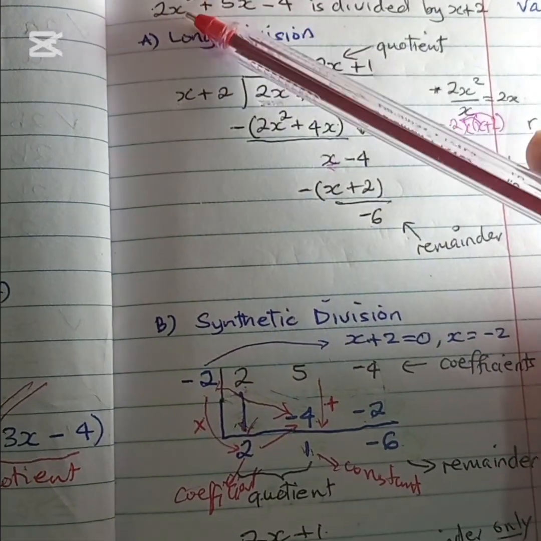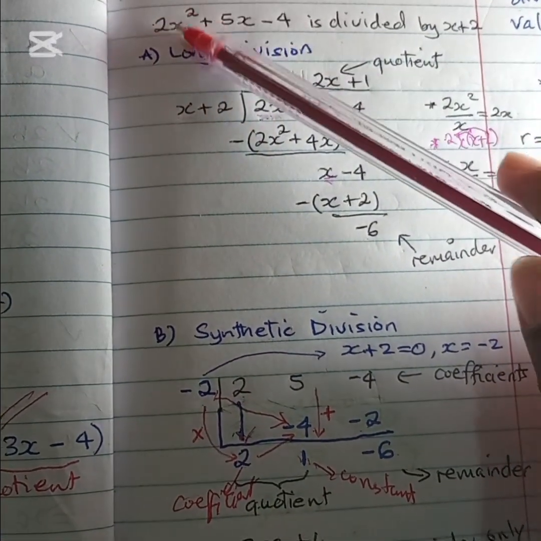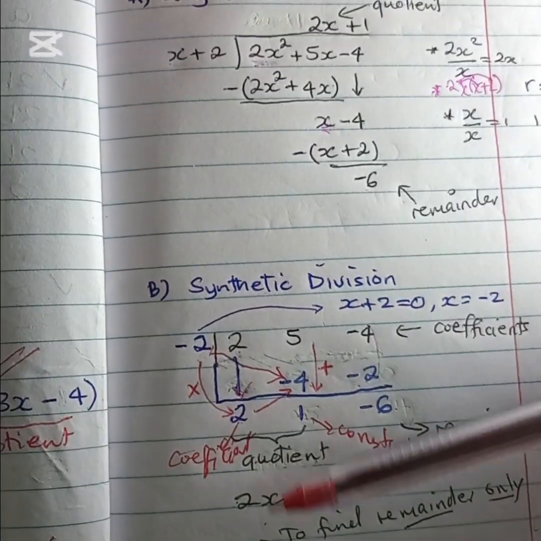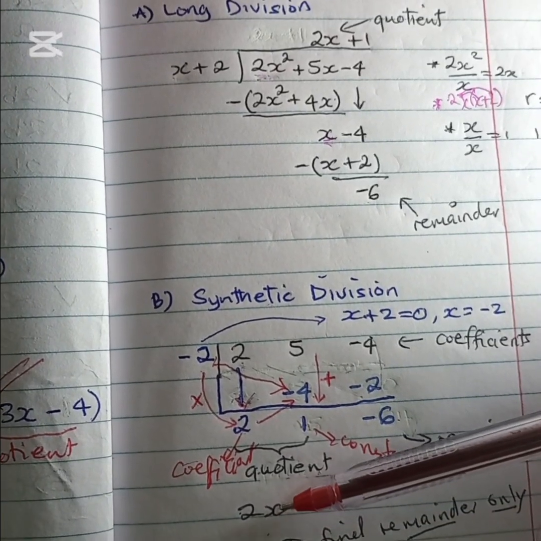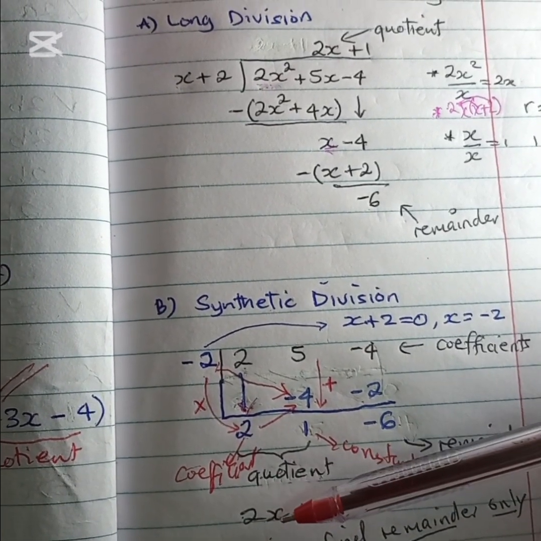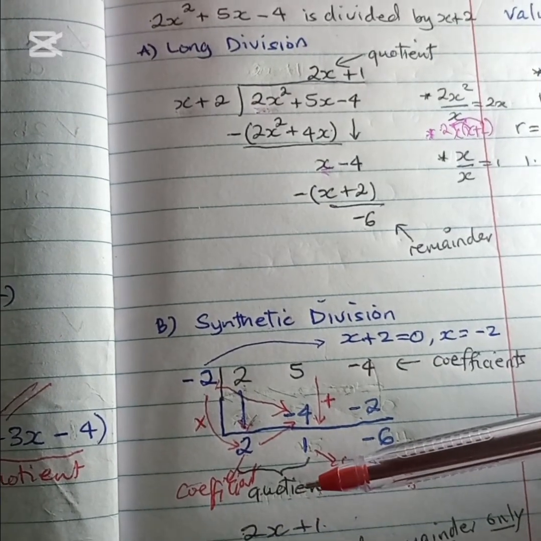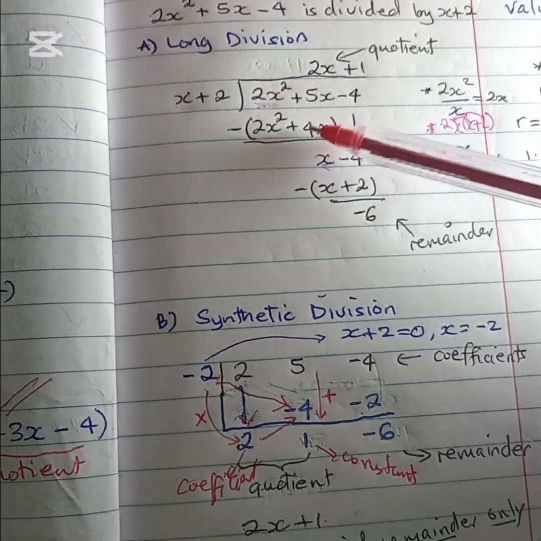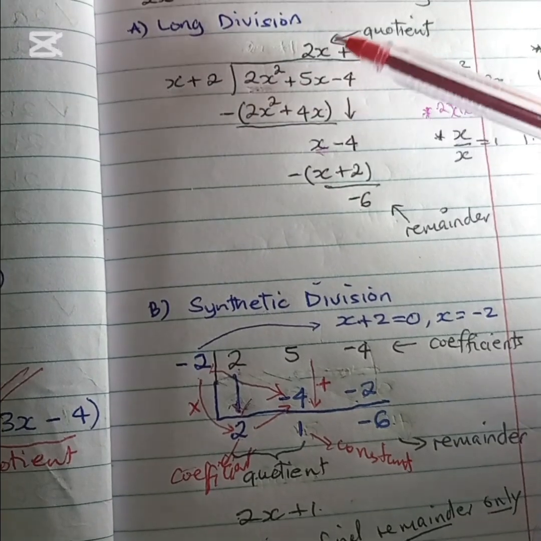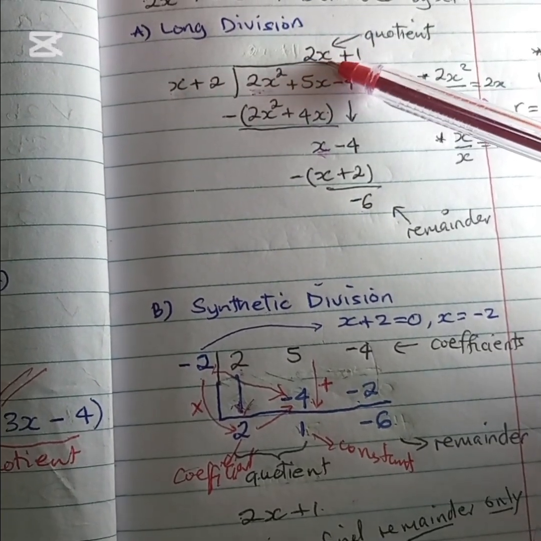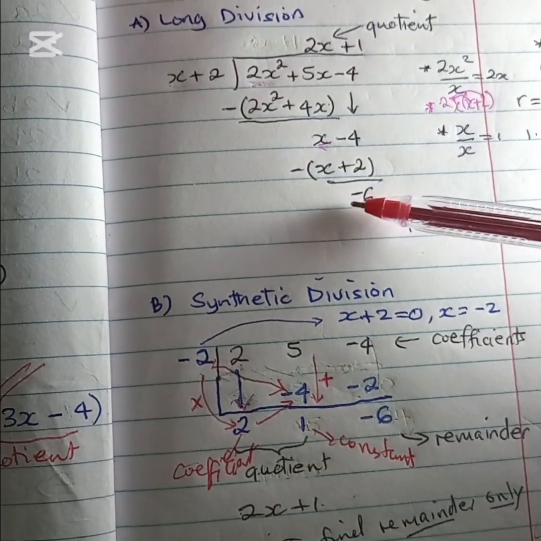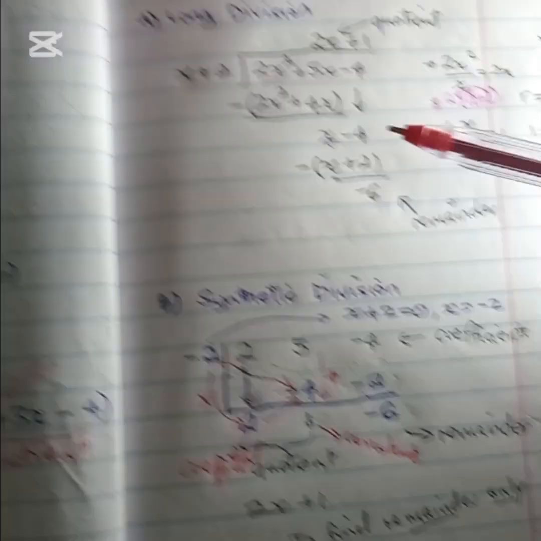Take note again. If the polynomial is quadratic, then the quotient must be linear. 2x to the power of 1. And if you compare this with the long division method, you will see that the quotient is 2x plus 1 and the remainder is minus 6.